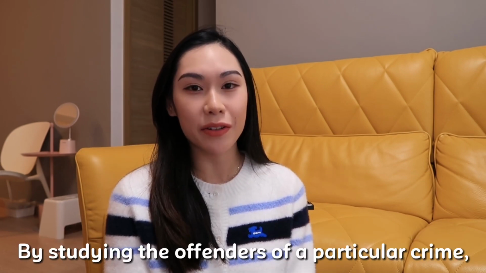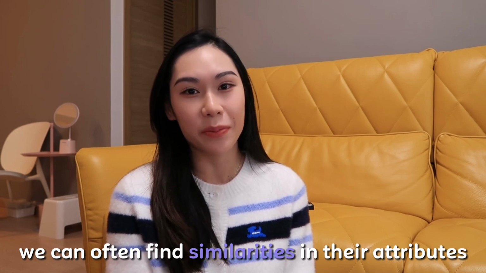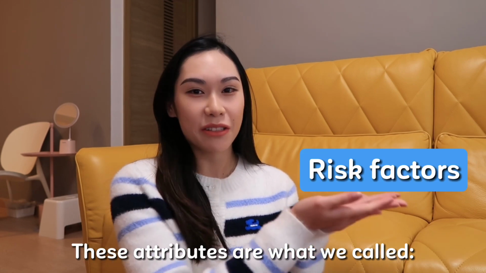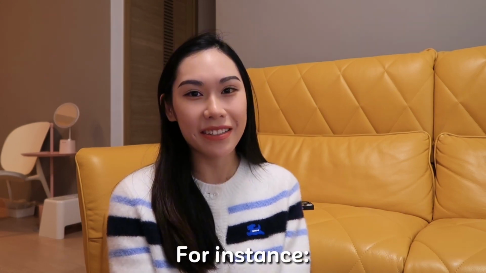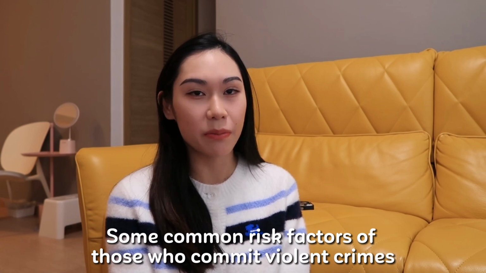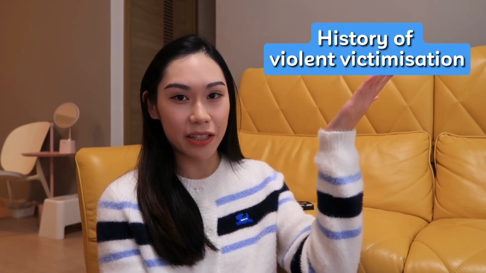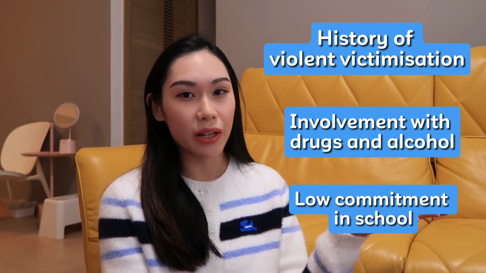By studying the offenders of a particular crime, we can often find similarities in their attributes. These attributes are what we call risk factors because they increase the risk of someone offending. For instance, some common risk factors of those who commit violent crimes could be history of violent victimization, involvement with drugs and alcohol, and also low commitment in school.